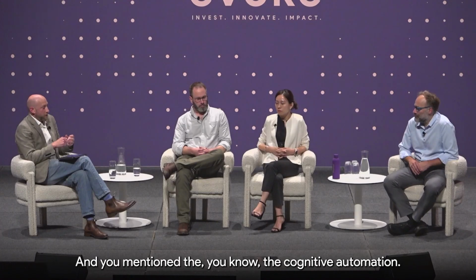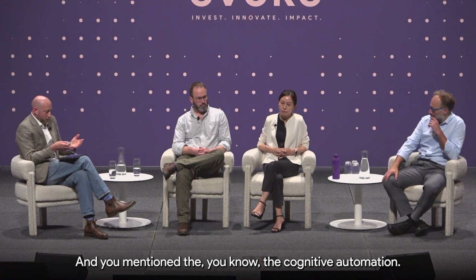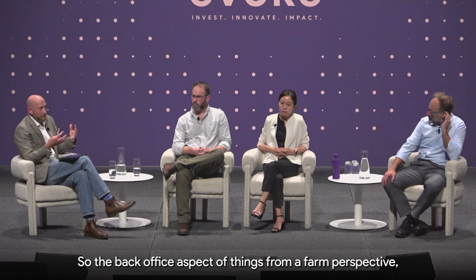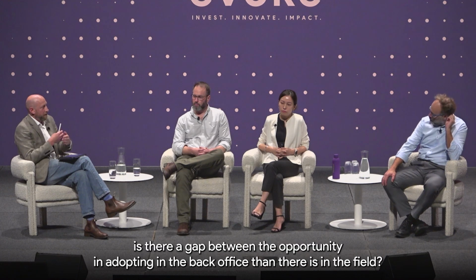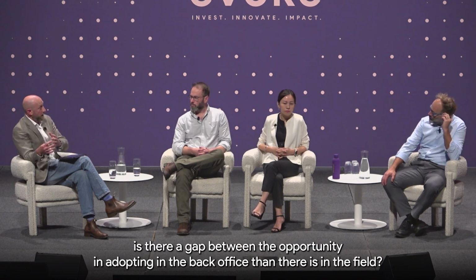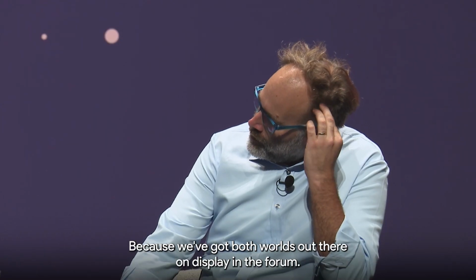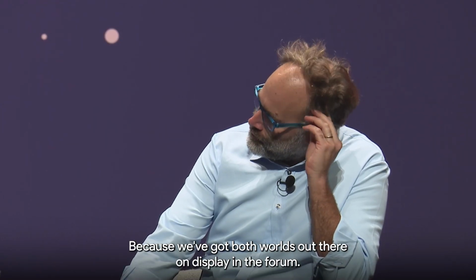And you mentioned the cognitive automation, so the back office aspect of things from a farm perspective. Is there a gap between the opportunity in adopting in the back office than there is in the field? Because we've got both worlds out there on display in the forum.